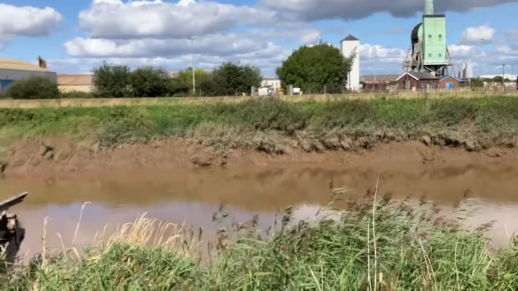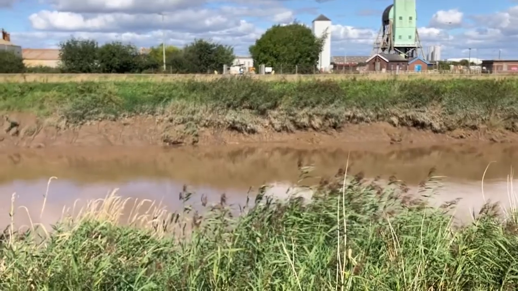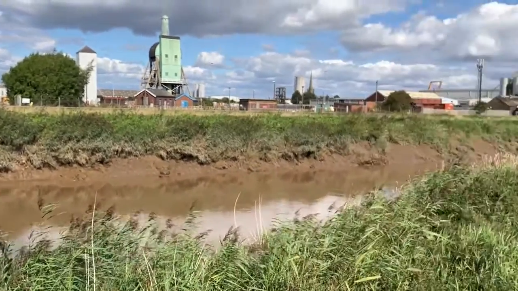So these big banks of mud that we can see next to the river here, that's the same thing, yeah? That's the sediment deposited as the river slows down and is subject to tides and such like. So we're here, 50 miles from the sea, and we've still got a tidal influence.